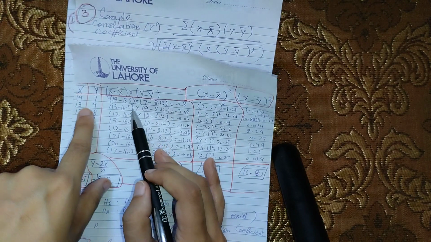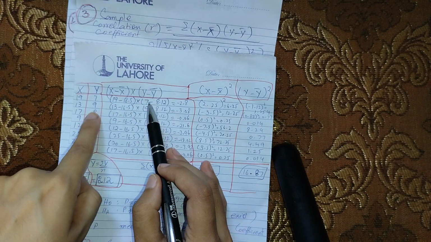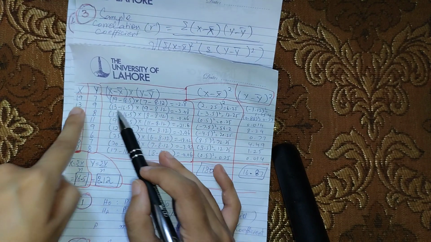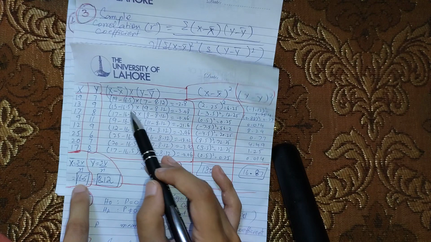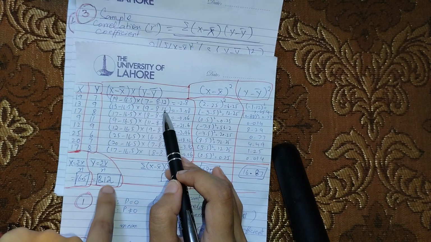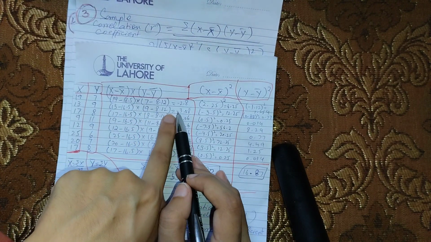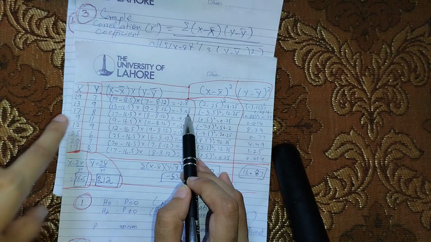13 minus 16.5, multiplied by 9 minus 8.12. So the multiplication for this observation is like minus 3.08.